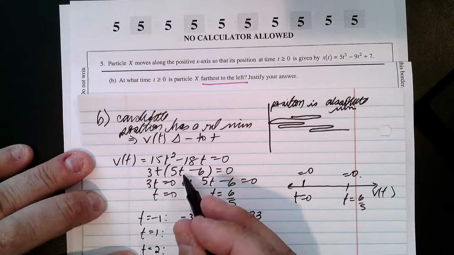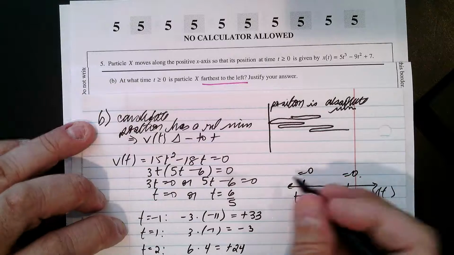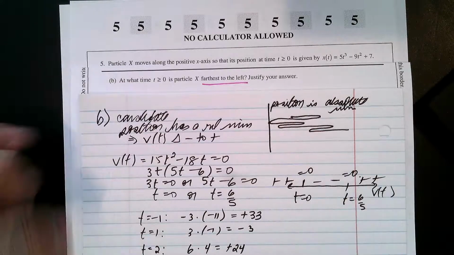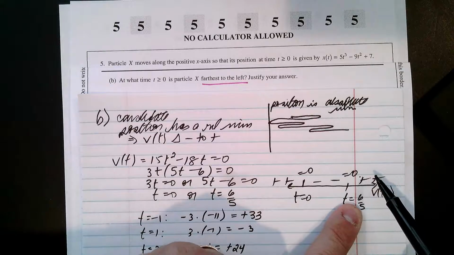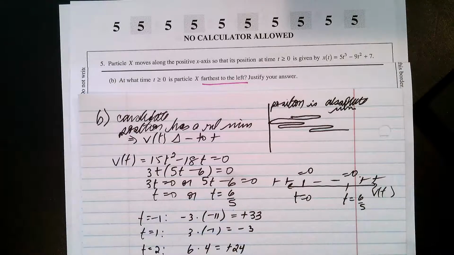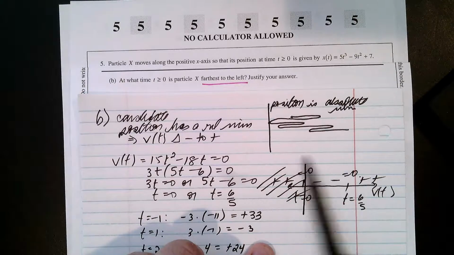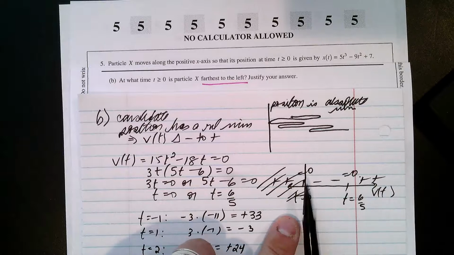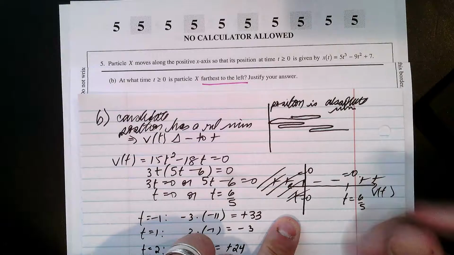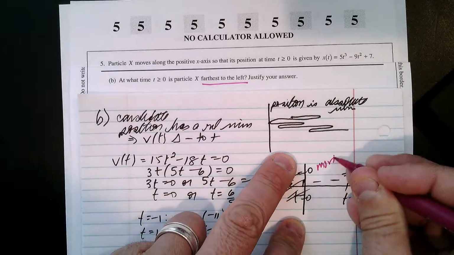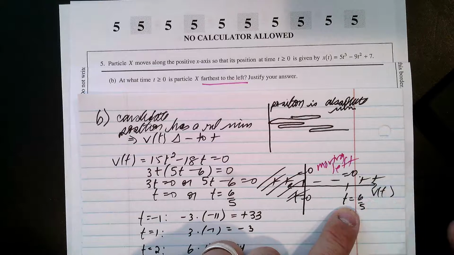To figure out where the position has an absolute minimum, first we look for the candidate. The candidate is where your position has a relative minimum. Well, where does that happen? That's going to be when your velocity makes a change from negative to positive. You were going to the left, you stopped, you turn around, and you come back to the right. So that's our candidate.